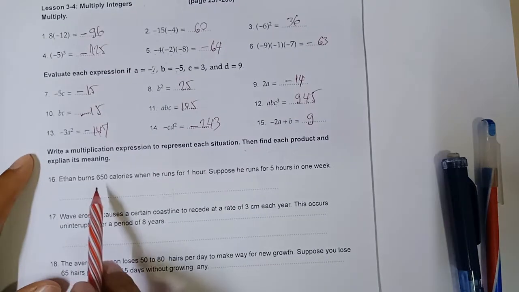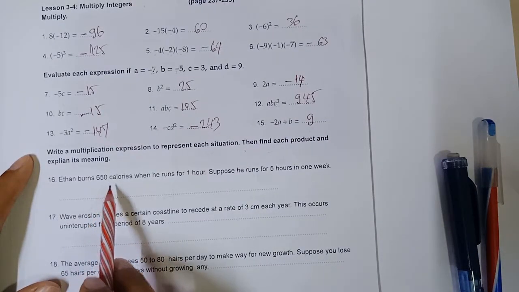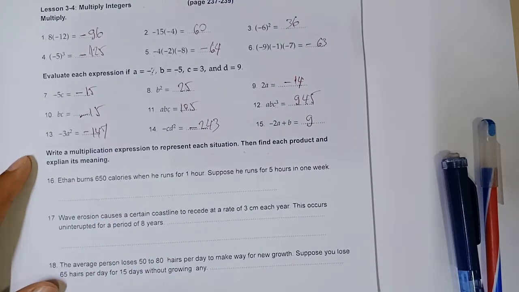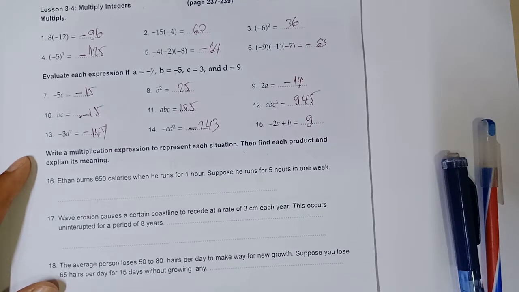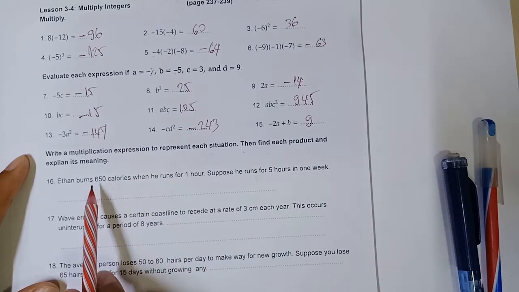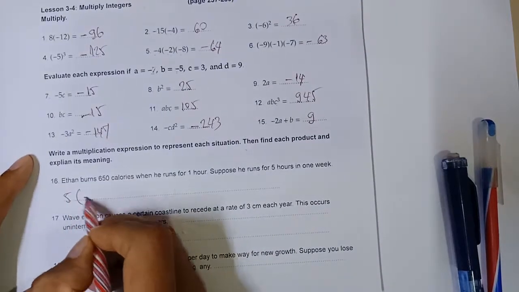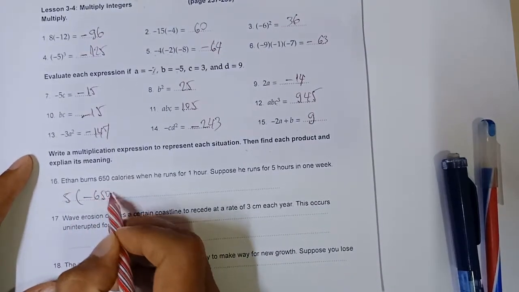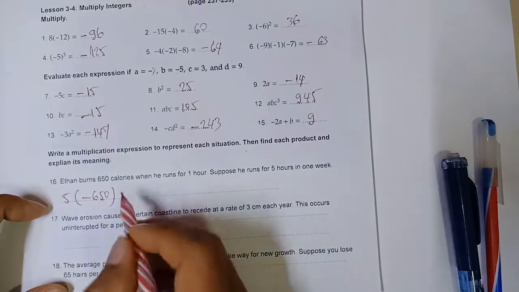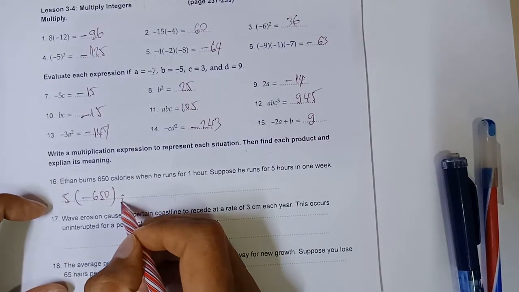Okay. Ethan burns 600 calories when he runs 1 hour. Suppose he runs for 5 hours in a week. So we need to write an expression first. So burn is going to be a negative. So 5 multiplied by minus 650. That's the expression.